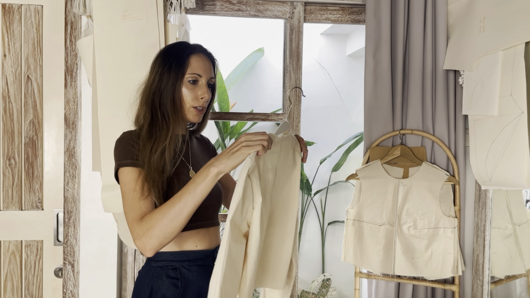So any adjustments you make, no matter whether they're design or fitting, use a different color each time you're doing a new iteration. Speaking of iterations, when is it necessary for us to create another toile?